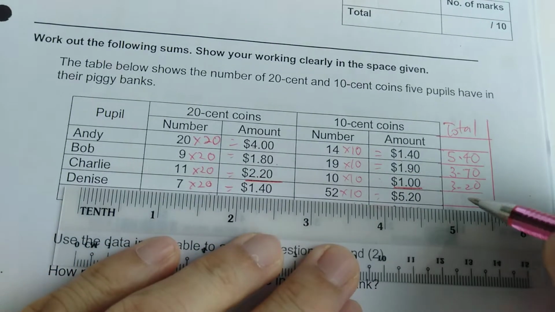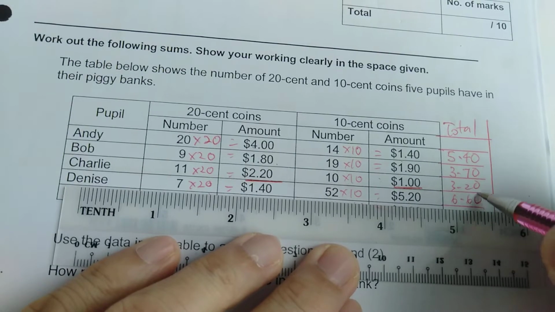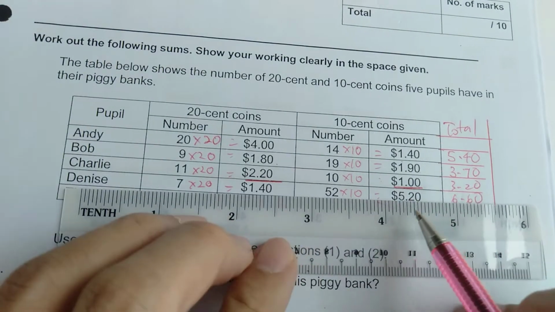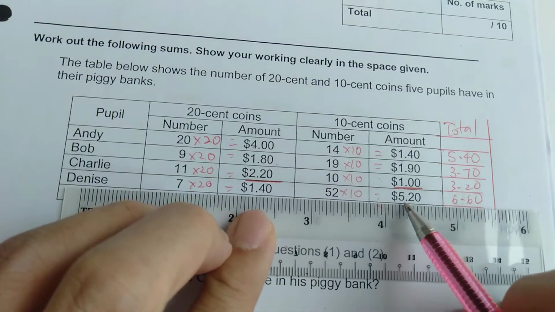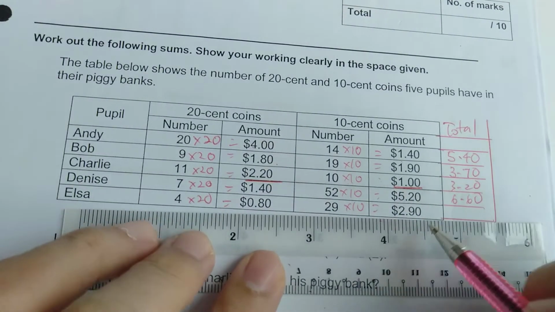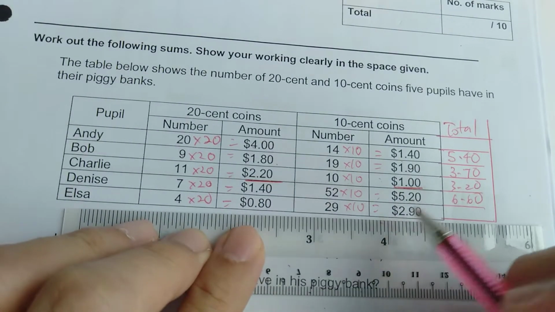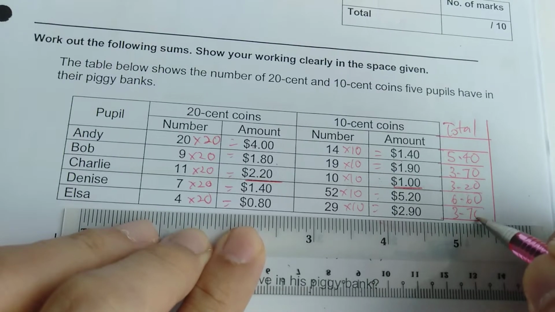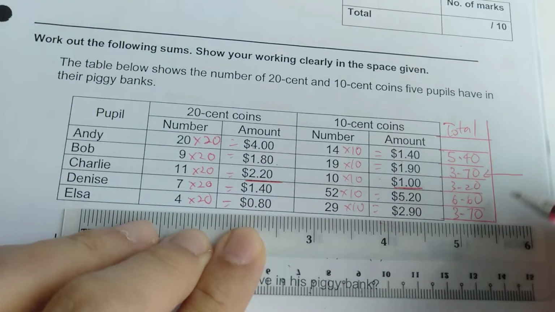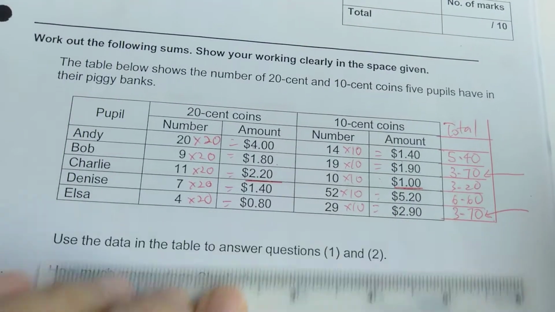This plus this, I have $6.60. How do I get this? 20 plus 40 is 60. 5 plus 1 is 6. So here I will have $3.70. So this number and this number is the same.